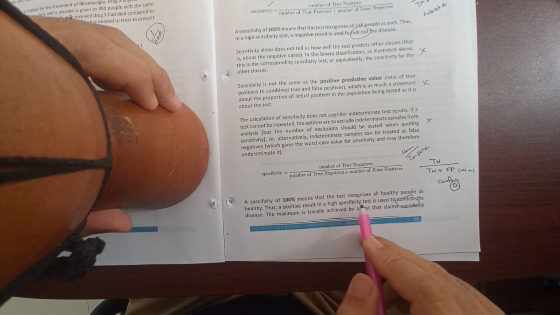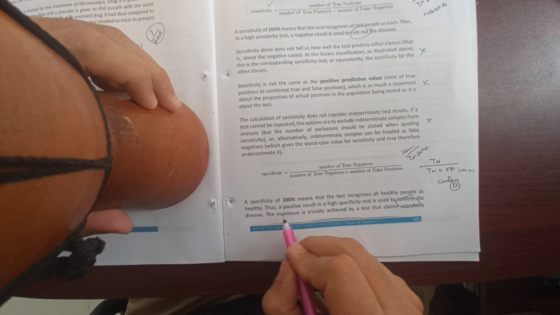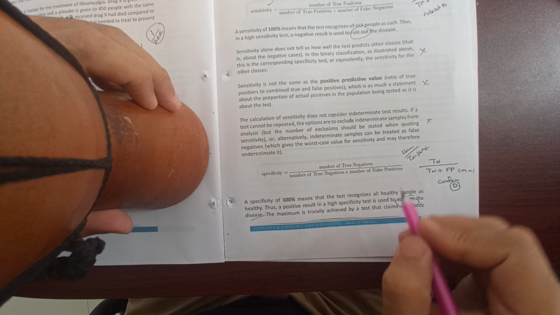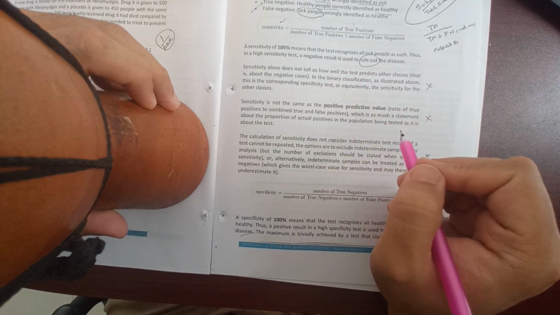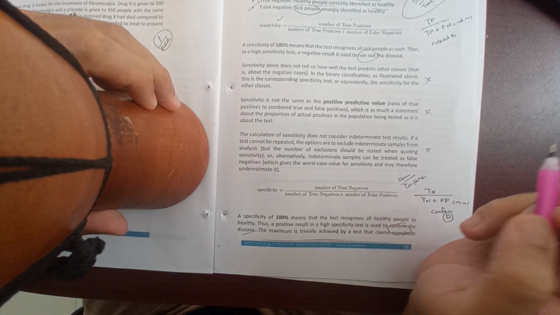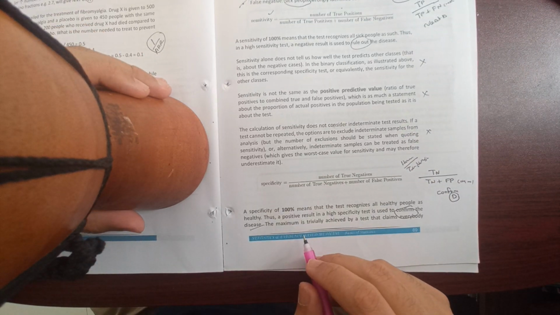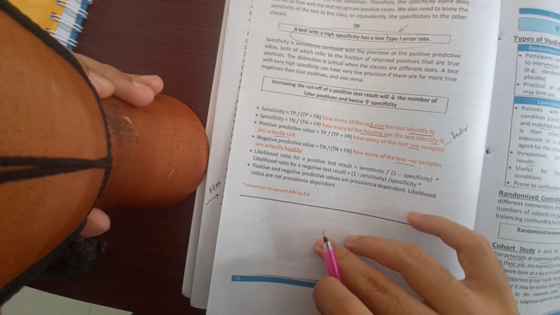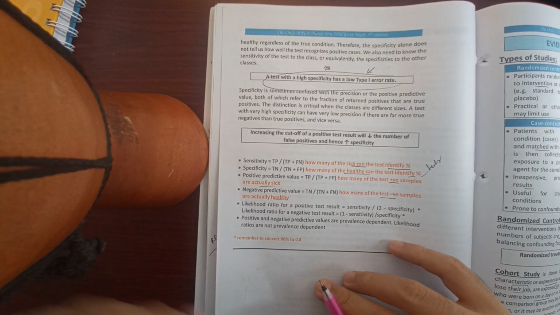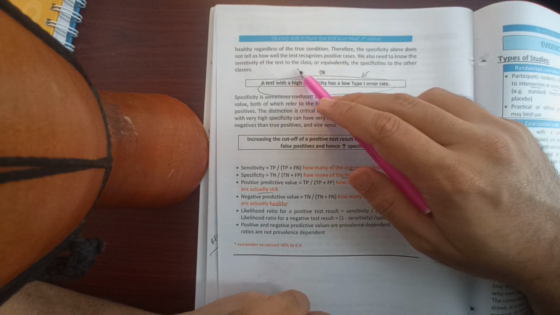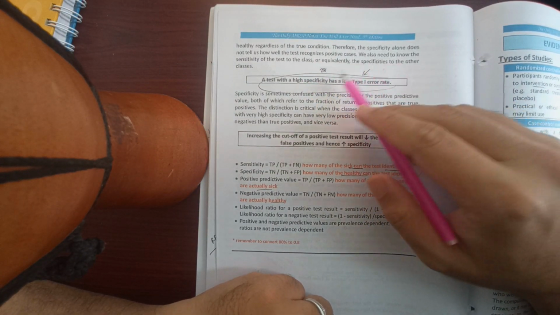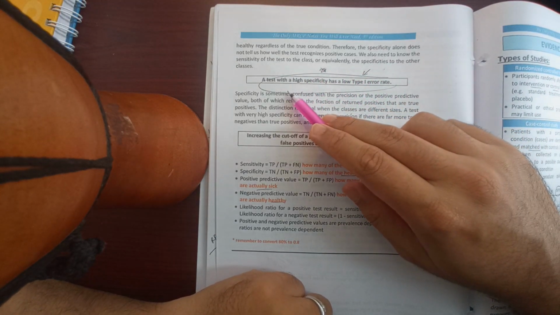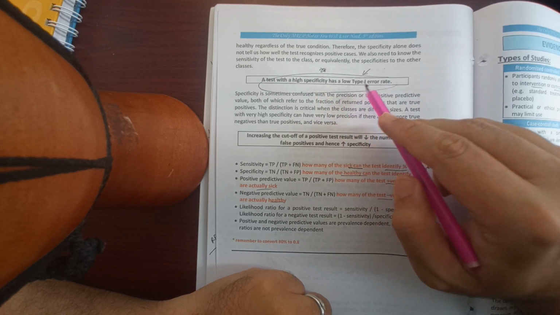Specificity of 100% means that the test recognizes all healthy people as healthy. A positive result in a high specificity test is used to confirm the disease, and a negative result does not rule out the disease. The maximum is trivially achieved by a test that claims everybody is healthy regardless of the true condition. Therefore, specificity alone does not tell us how well the test recognizes positive cases. We also need to know the sensitivity of the test to the class, or equivalently the specificity to the other classes. A test with a high specificity has a low type 1 error rate.